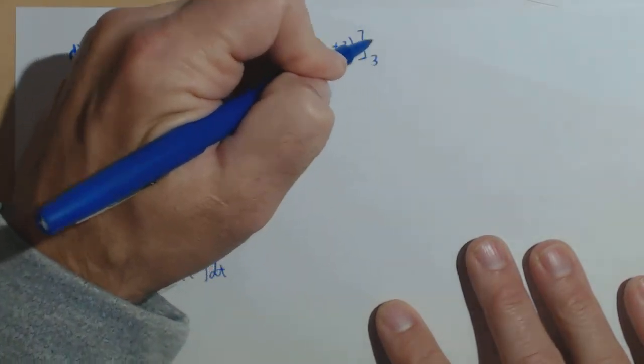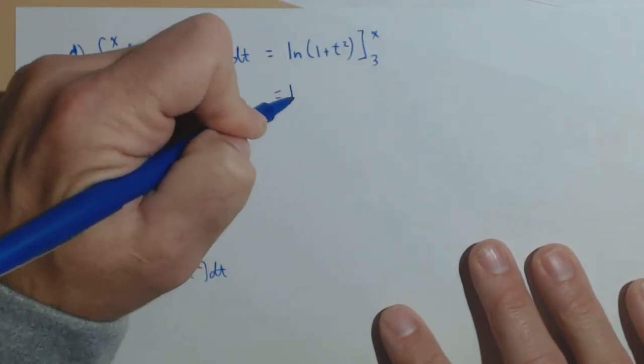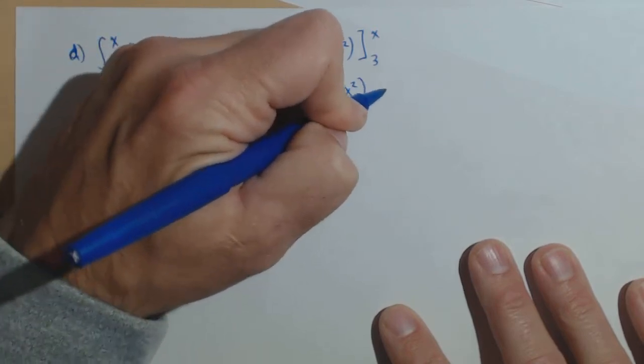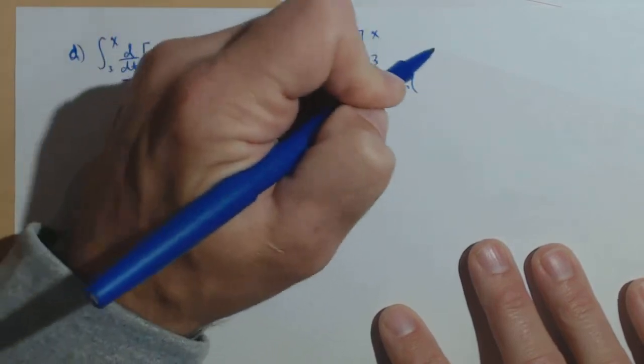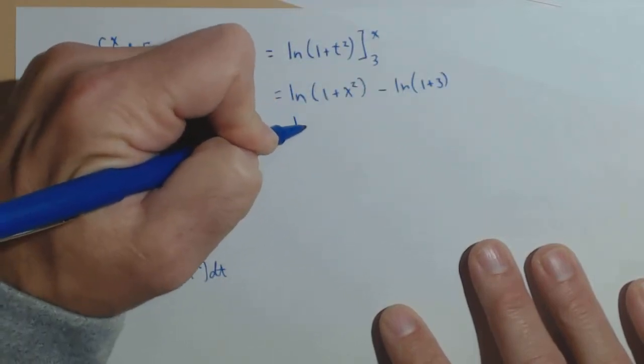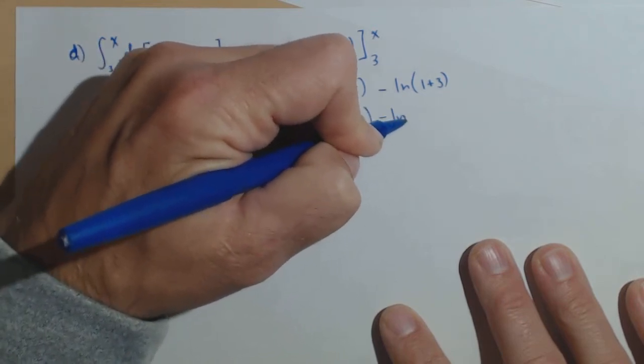And we're going to go from 3 to x. So we're going to have ln of 1 plus x squared minus ln of 1 plus 3. So ln of 1 plus x squared minus ln of 4.